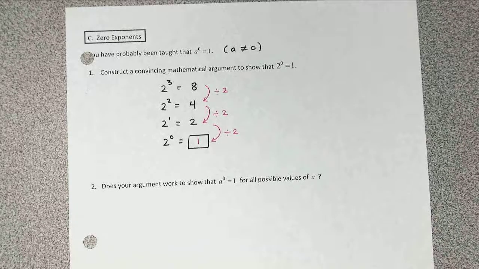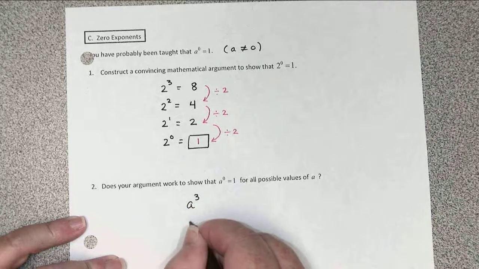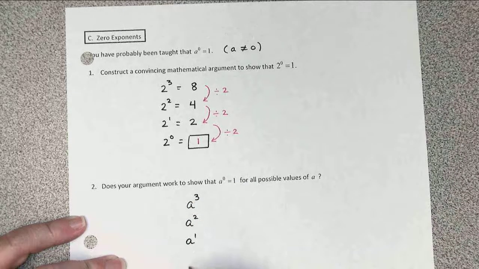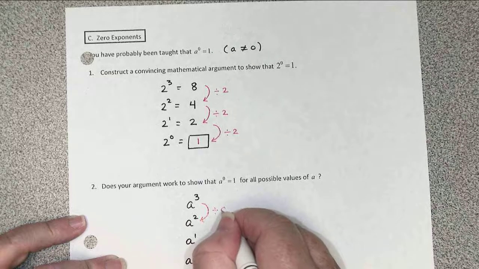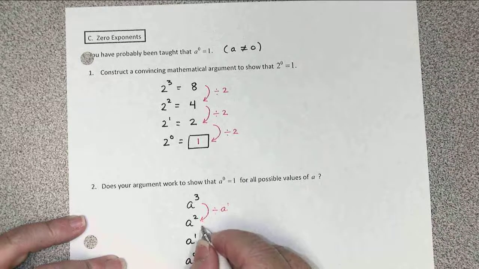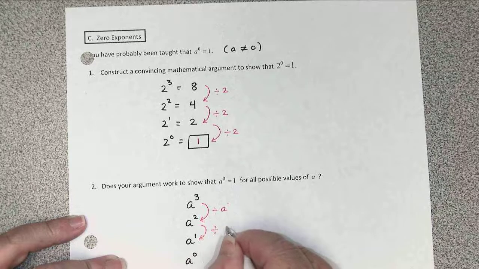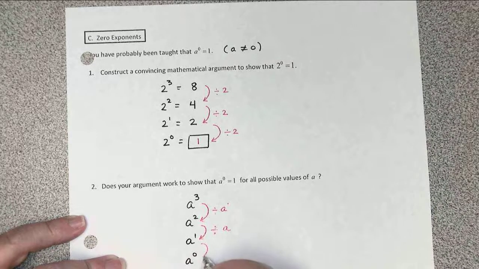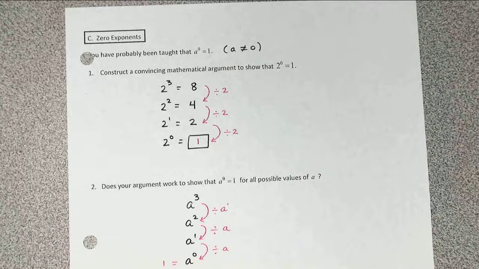Do you believe that our argument holds for all possible values of a? Well, really it would. Because if you think about what's going on, to go from a cubed to a squared, you'd be dividing by a to the first, right? And to go from a squared to a to the first, again, you'd be dividing by a. So if we do this one more time, a divided by a really does equal 1. And so that same pattern is going to work.